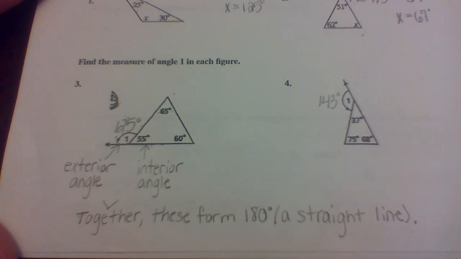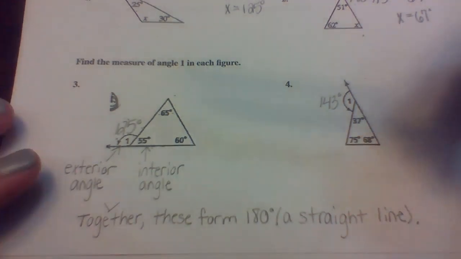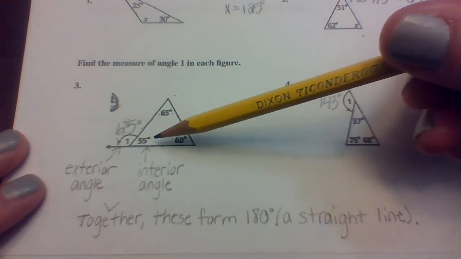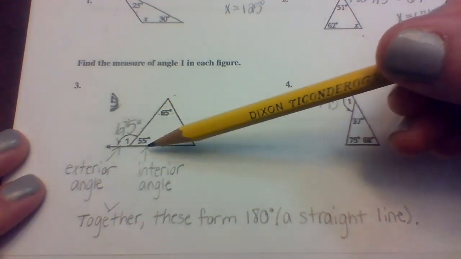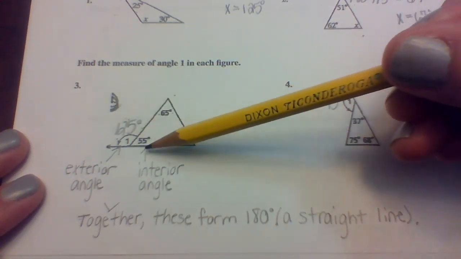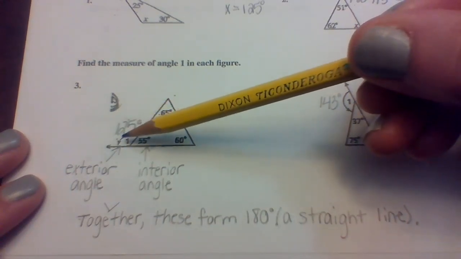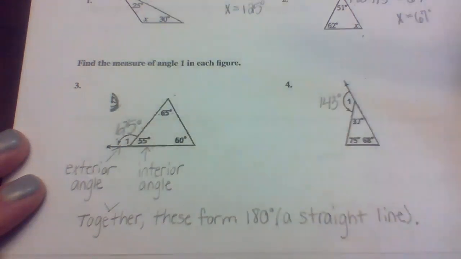And another note here, this is talking about interior and exterior angles. Interior and exterior angles are angles that together form a straight line, and the degree measurements in a straight line add up to 180 degrees. So if I have 55 and I need to get 180, I'm just going to think what is 180 minus 55, and I'll get 125 degrees. This is my interior angle because it's inside of the triangle. Therefore, this is my exterior angle because it's outside of the triangle.